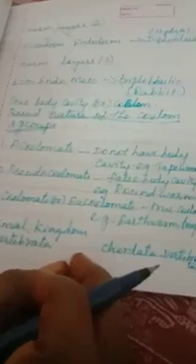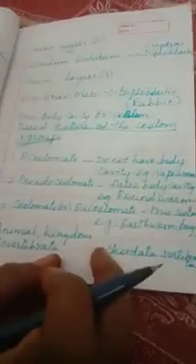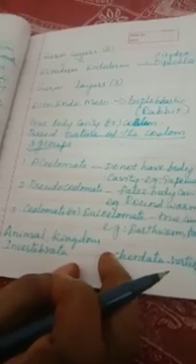Next, invertebrata. Animals which do not possess notochord are called invertebrata. There is no backbone. Then vertebrata means animals which possess notochord, that is backbone. That is called vertebrata, otherwise called chordata.